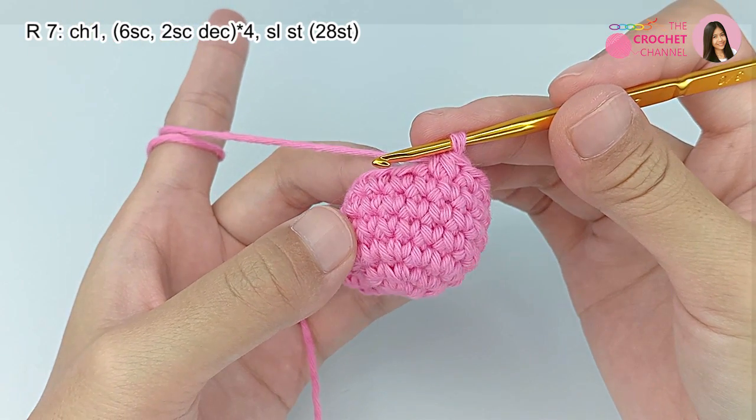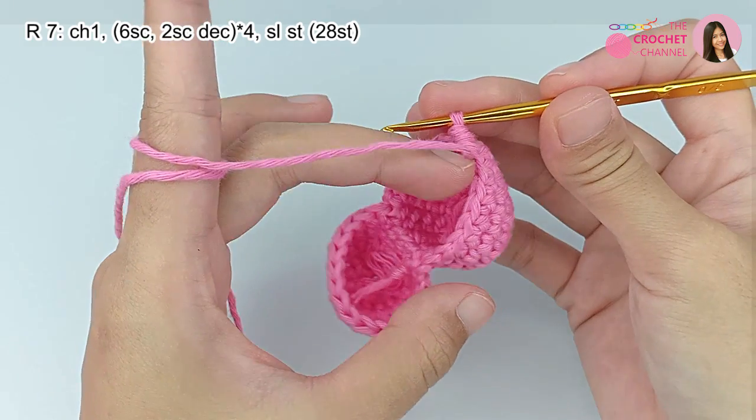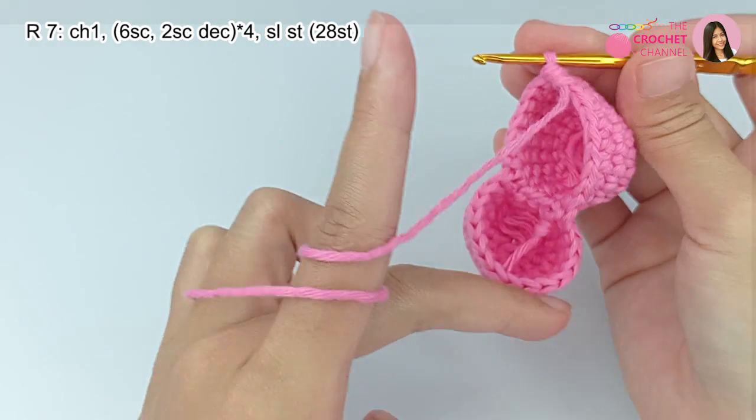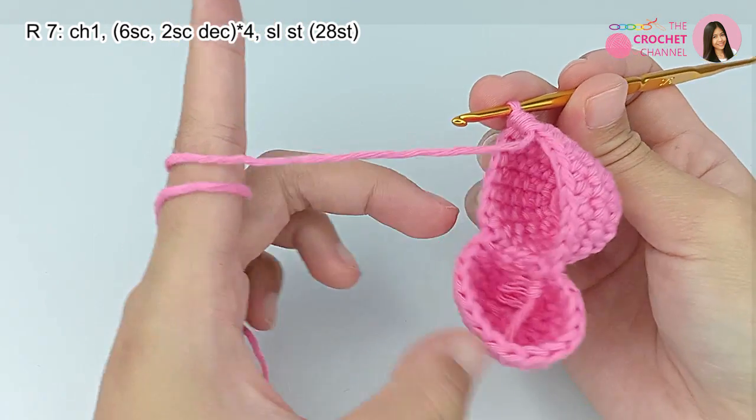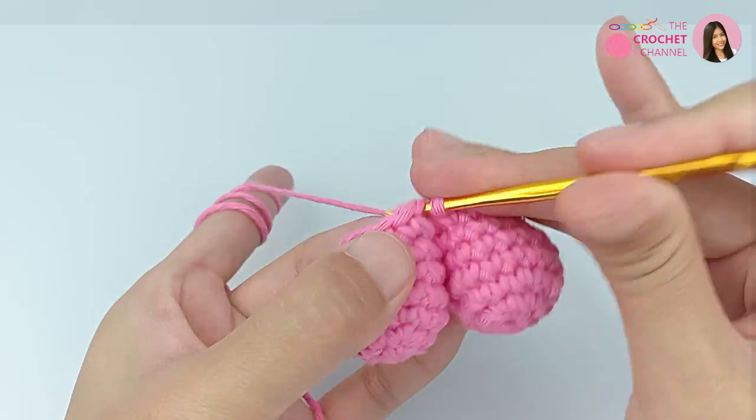Next, crochet 6 single crochet and then 2 single crochet, decrease all the way around this one, and then slip stitch from the first single crochet.